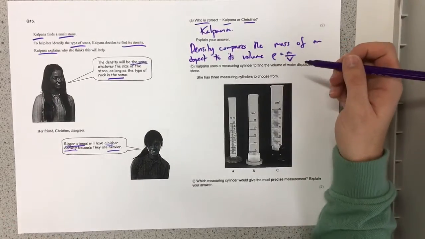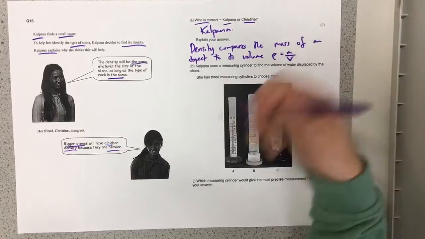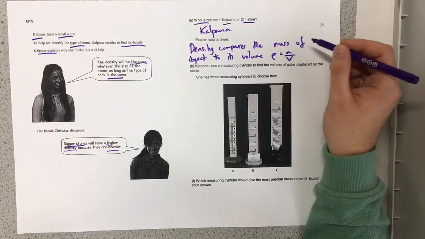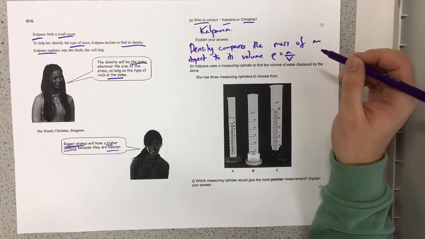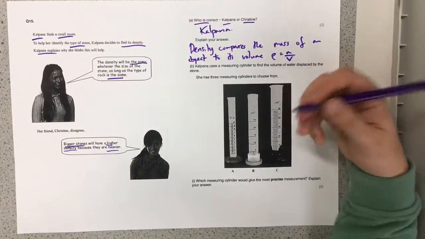And so as the mass increases, volume must also increase in order to get the same density. In other words, the mass and the volume have to be in proportion.